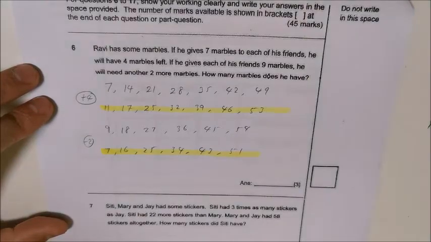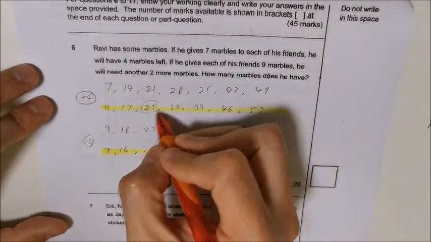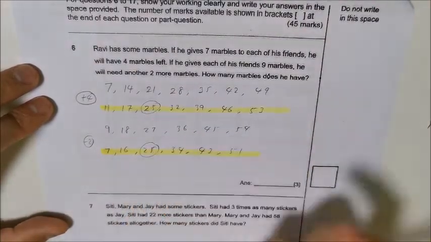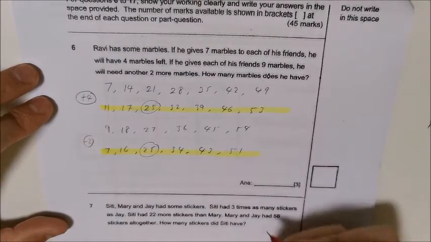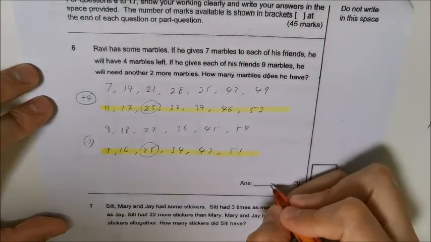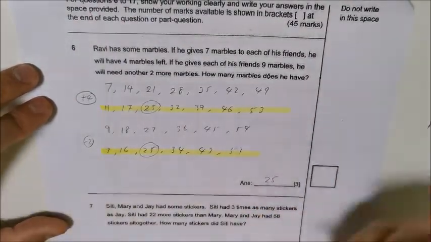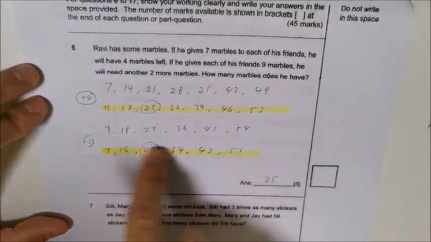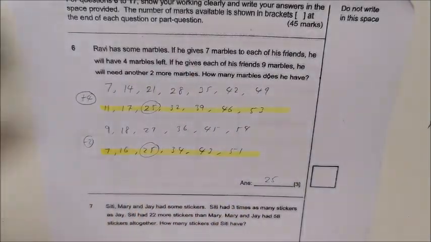So if you look at the top and the bottom, can you see that 25 appears in both lists of possible answers? So the answer has to be 25. Okay, so for such questions, please list it out and then find the common number.